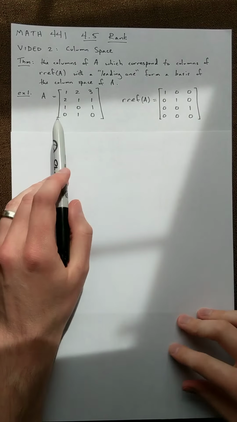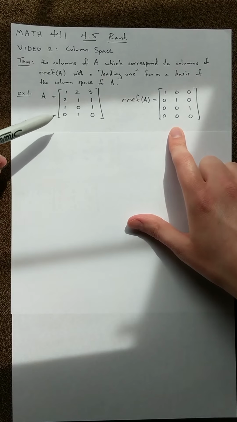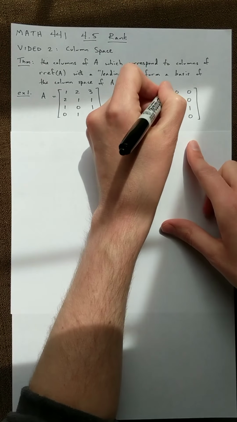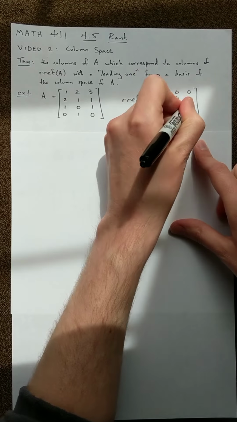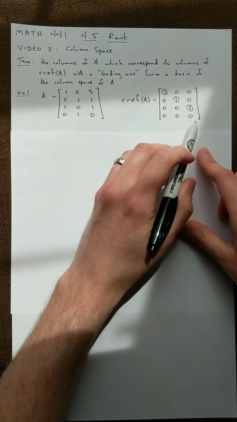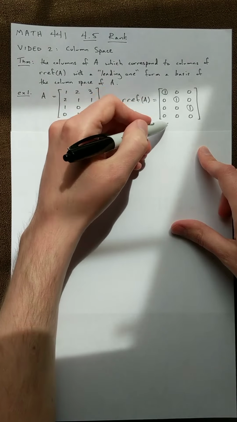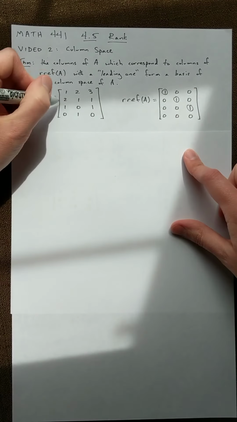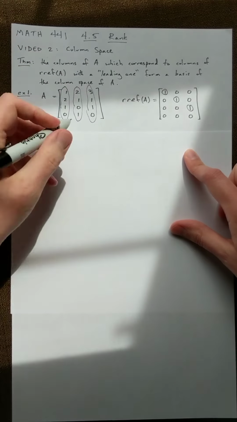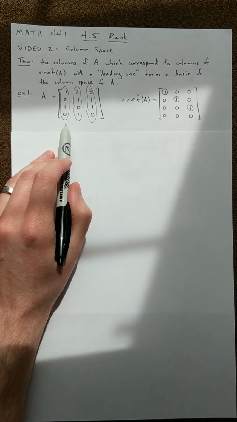Okay, so given a matrix A and its row reduced form, this is actually the same matrix from the previous video. We look at which columns in RREF have a leading 1. So this is a leading 1. These each are the first non-zero entry in their row. So these three entries. And so you look at which columns they appear in. They appear in columns 1, 2, and 3. And so columns 1, 2, and 3 of the original matrix are going to form a basis of the column space.